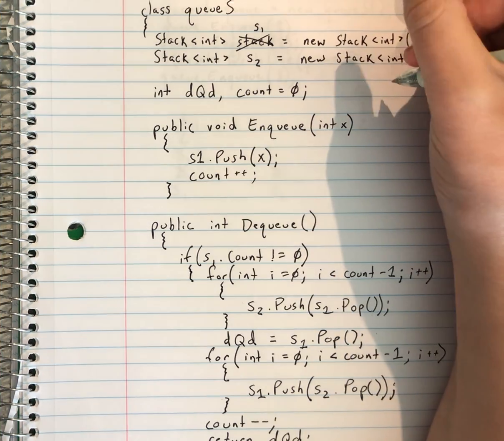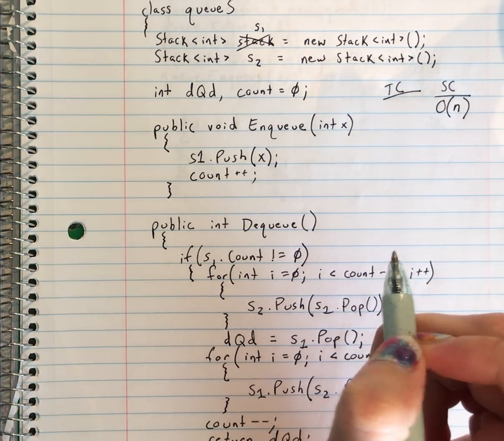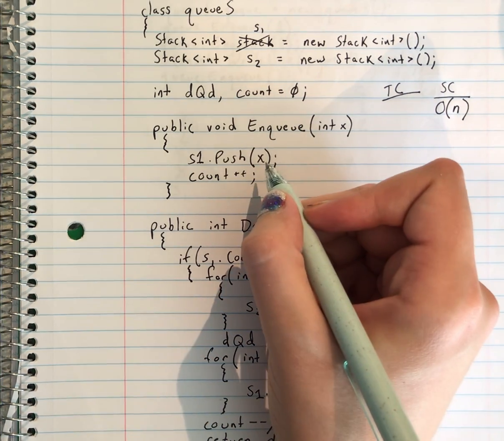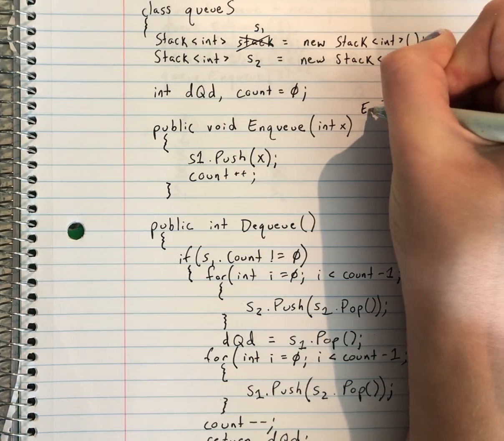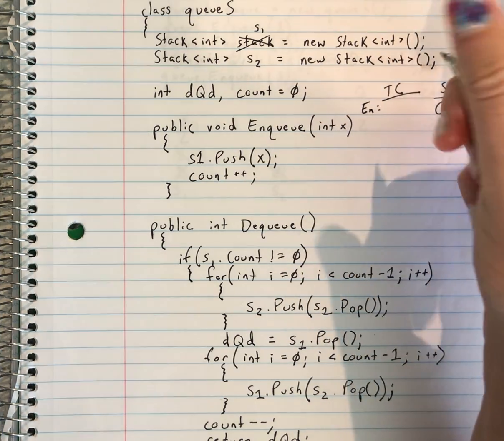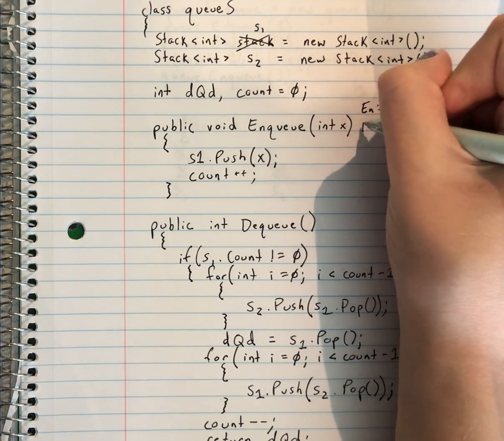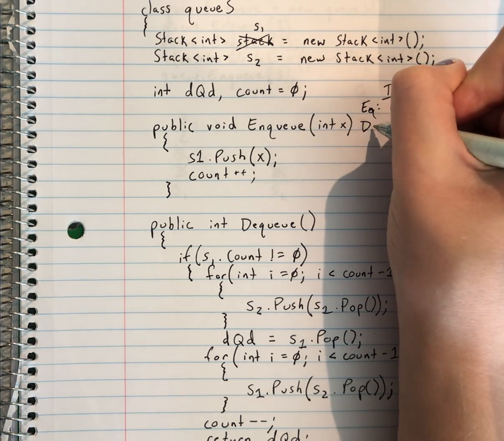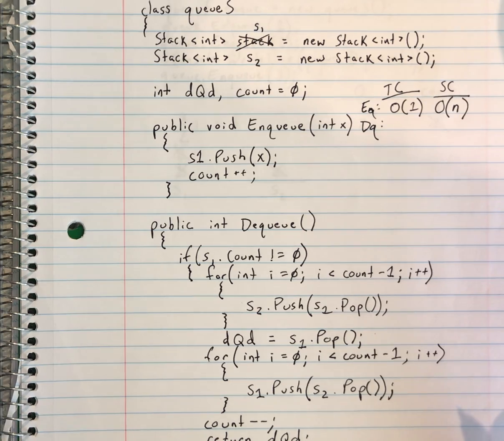And the time complexity for enqueue is constant, and the time complexity for the dequeue functionality is O of n.